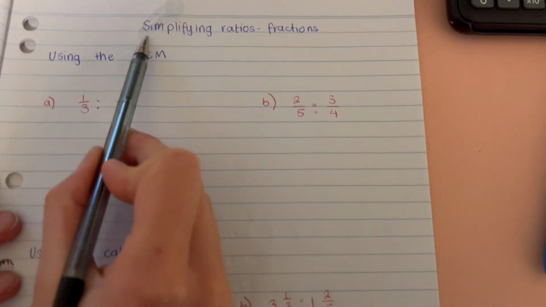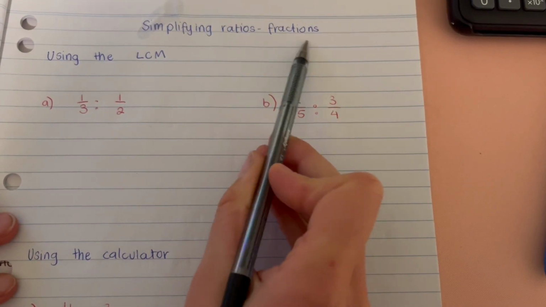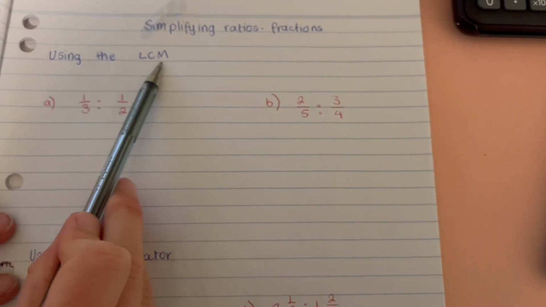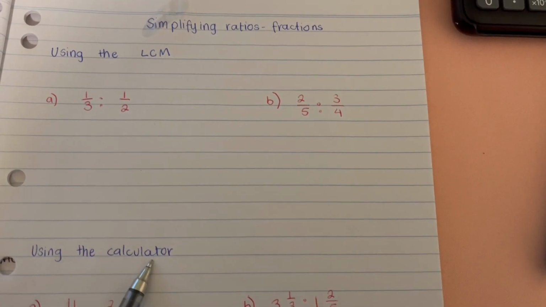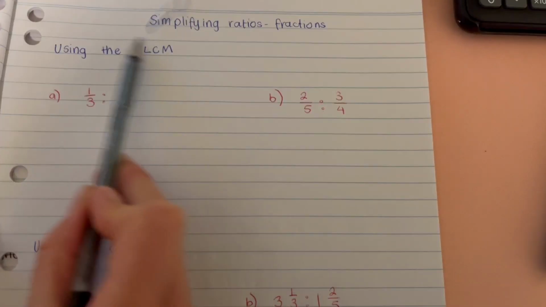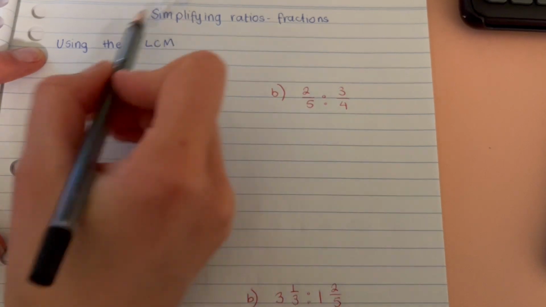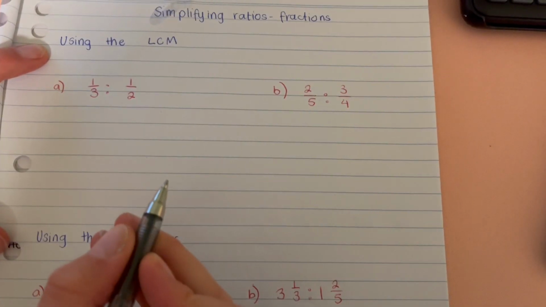We're now going to look at simplifying ratios that involve fractions. Again, there are two strategies for this one. We can use the lowest common multiple or we can use the calculator. Let's start by using the lowest common multiple. This also involves the calculator if you can't think of the lowest common multiple yourself.